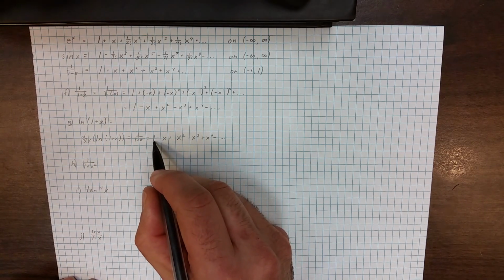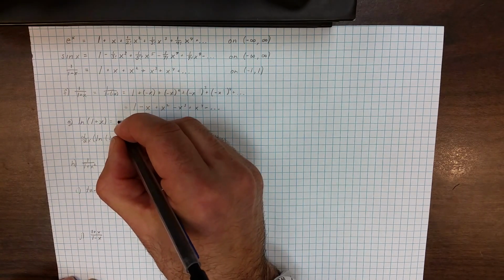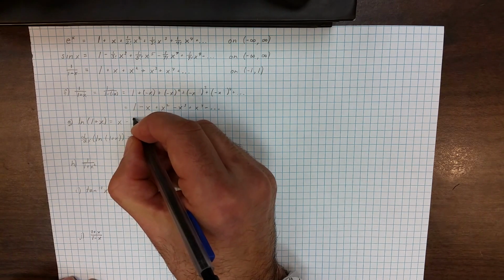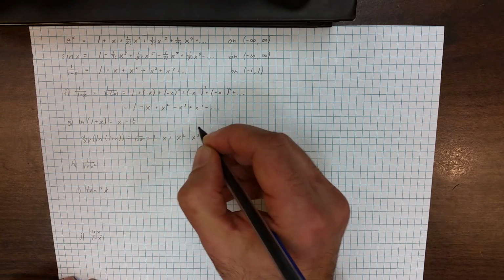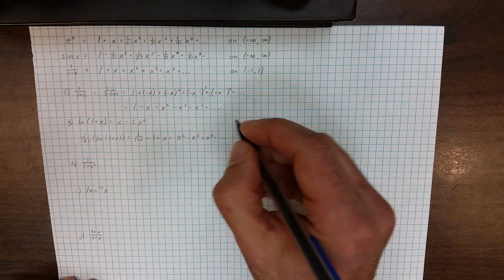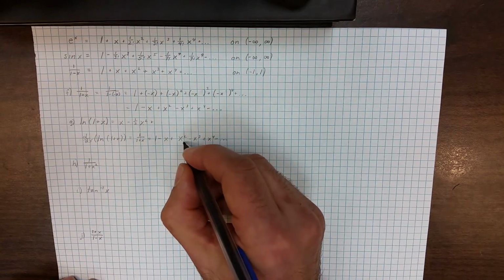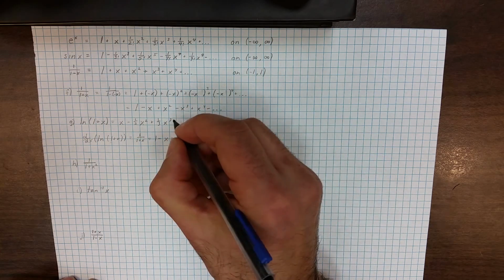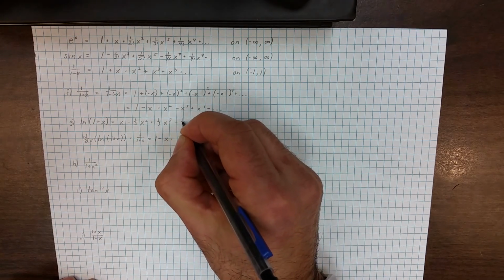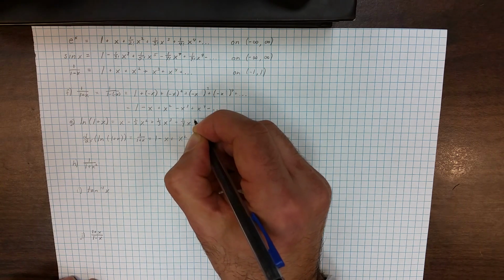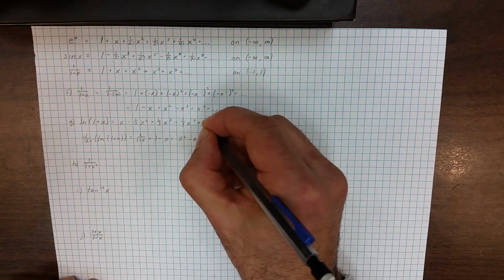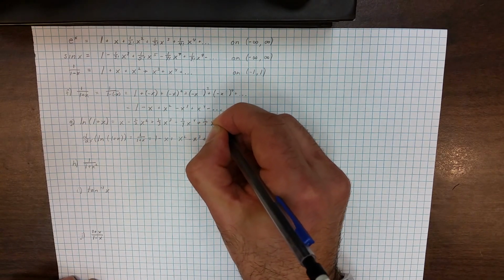So the antiderivative of 1, of course, is x, and the antiderivative of minus x is going to be minus 1 over 2 x squared. The antiderivative of x squared is going to be 1 over 3 x cubed, minus 1 over 4 x to the 4th, plus 1 over 5 x to the 5th.